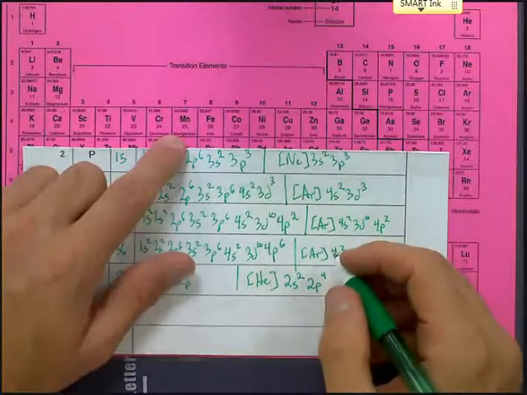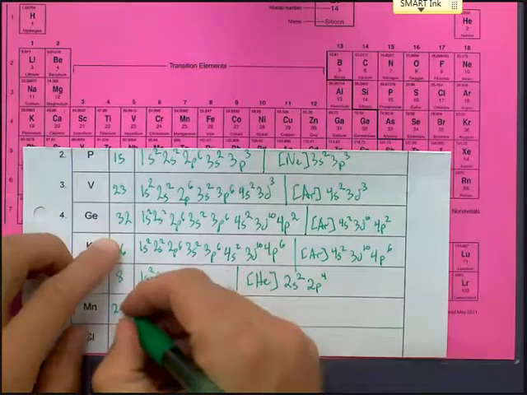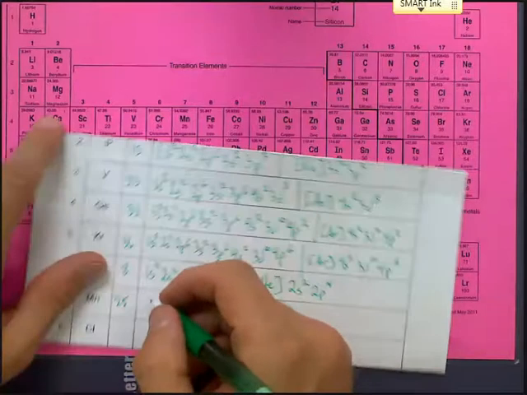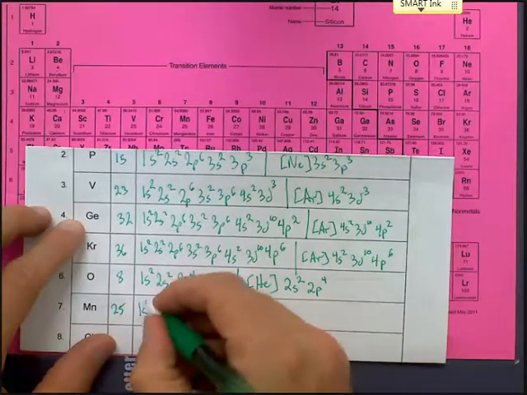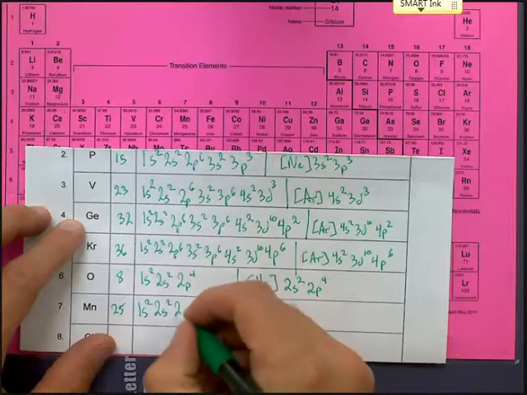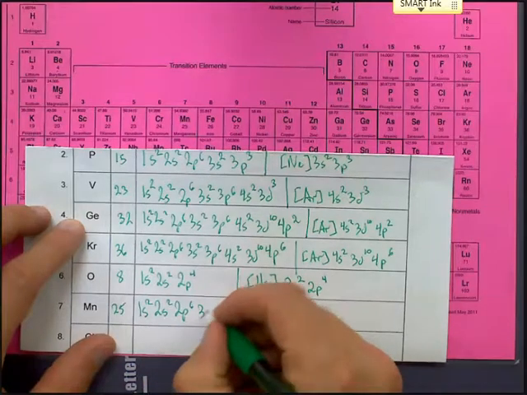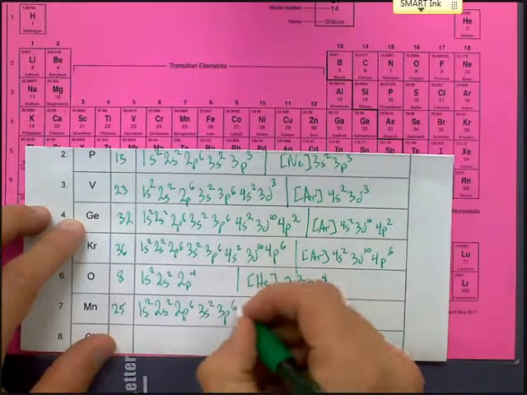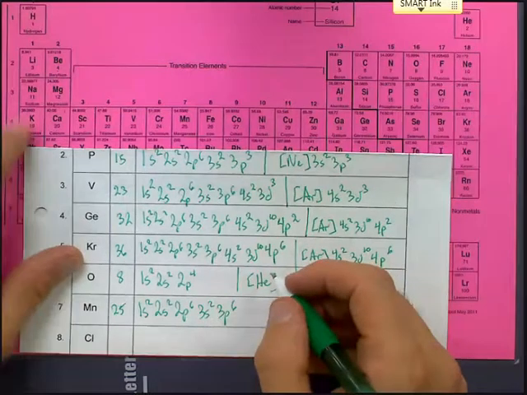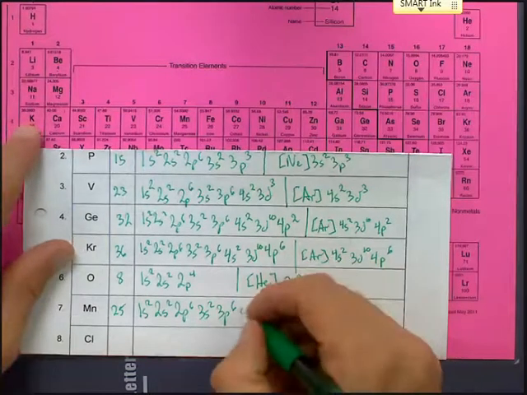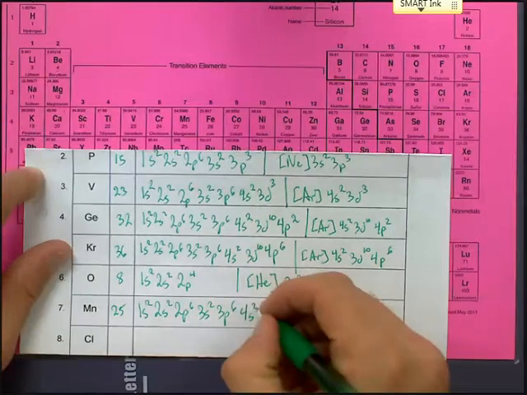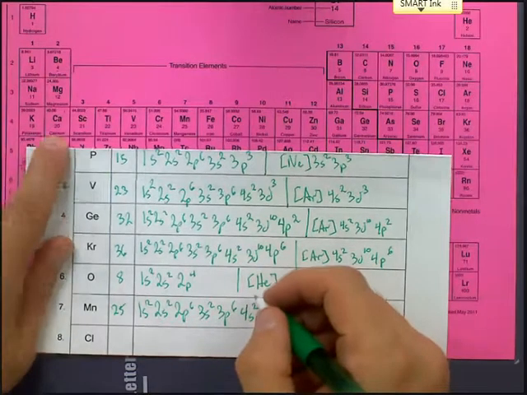Manganese, right here in the middle of the D block, 25 electrons. I'll build it up till it looks like calcium. Okay, 1s2, 2s2, 2p6, 3s2, 3p6, and now we're back here to calcium in the S block, the 4th level, and we have 2 electrons to make it look like calcium.